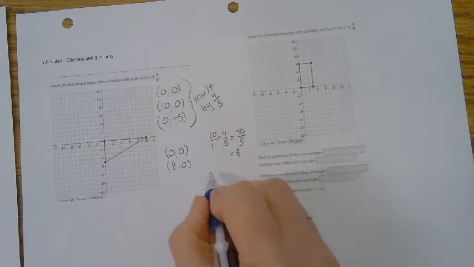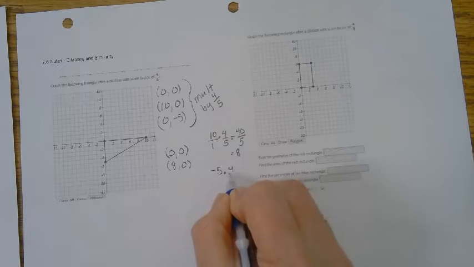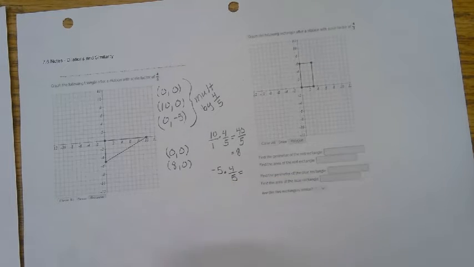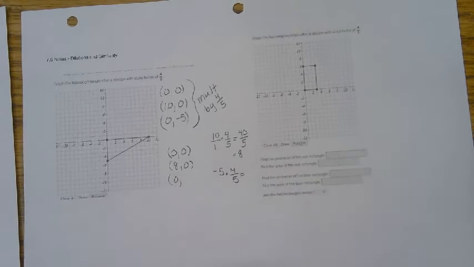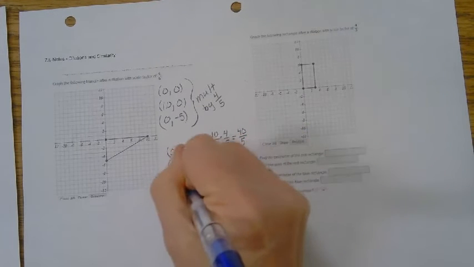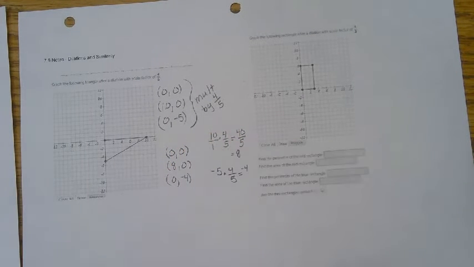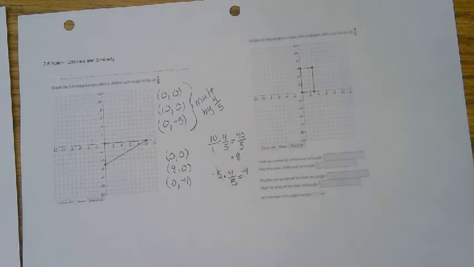So what about the next one? I have to multiply -5 by 4/5. What do you get? -4. I mean, this one you almost don't even need a calculator. The 5s cancel, and a negative times a positive is negative.